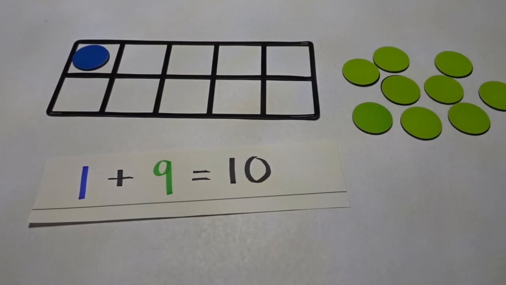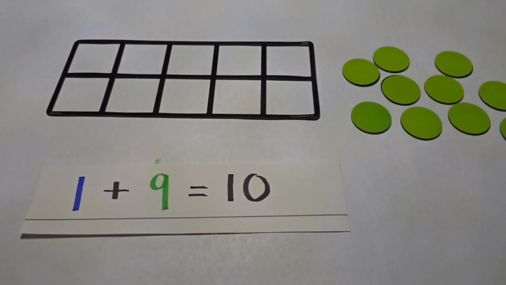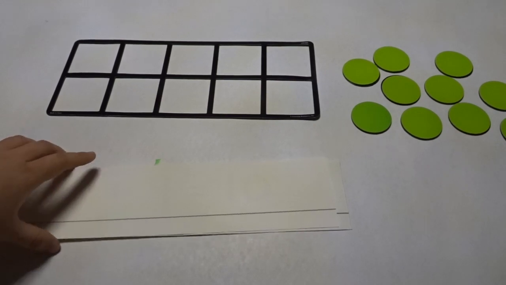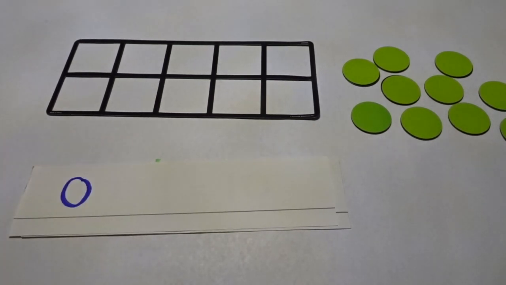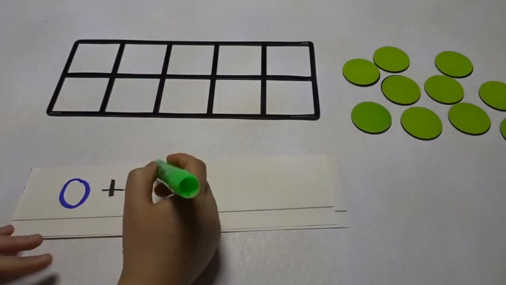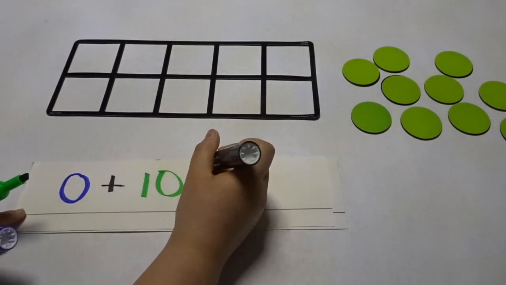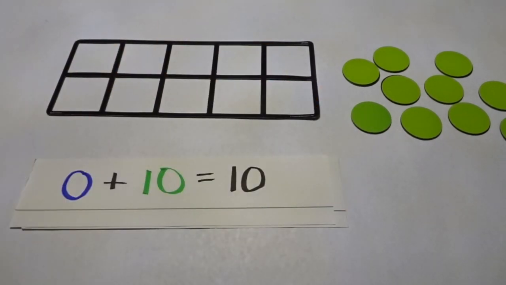And this last firefly is going to fly out of the jar. How do we show this in an equation? No fireflies in the jar plus 10 fireflies in the sky equals 10 fireflies in all.